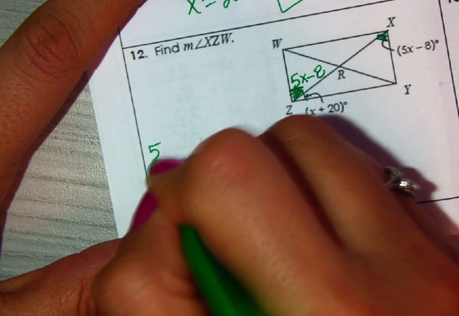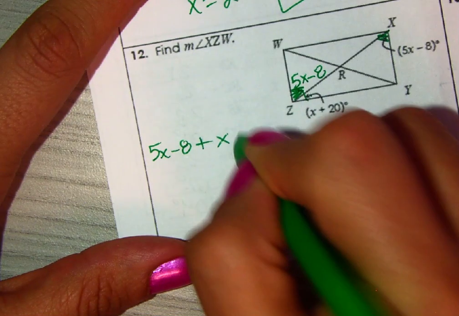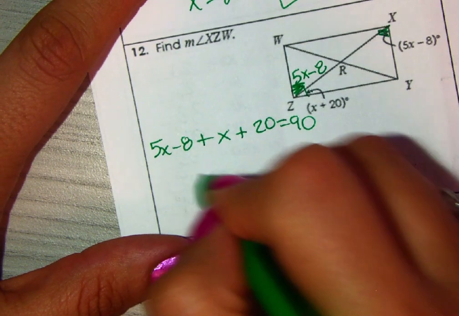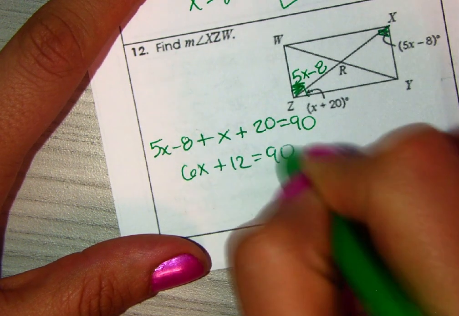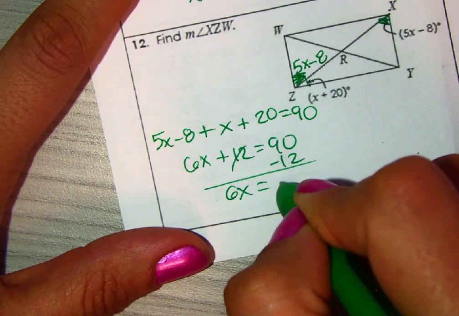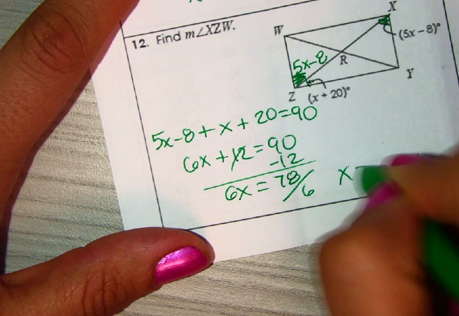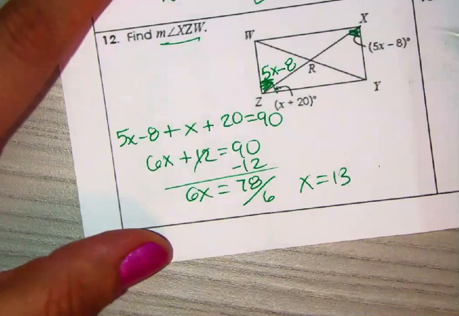So we can say that 5x minus 8 plus x plus 20 equal 90. So then we combine like terms. And then that leaves you with 13 for x.